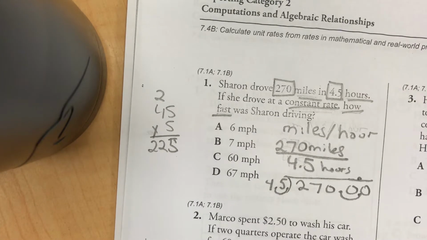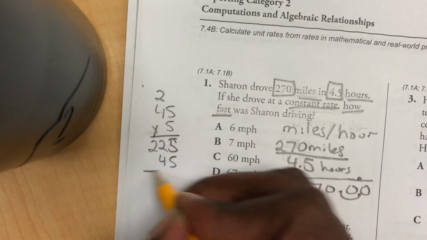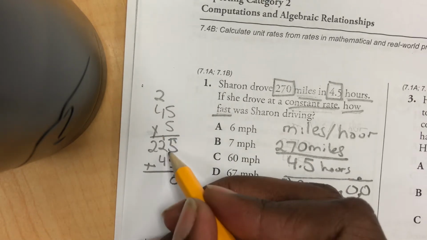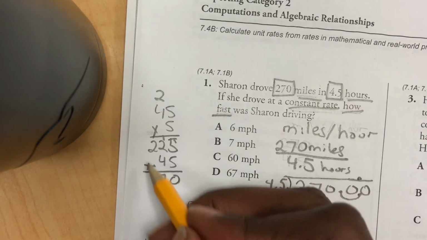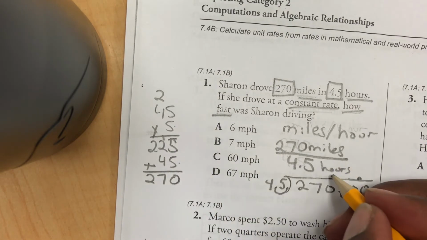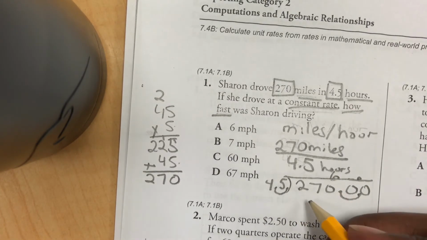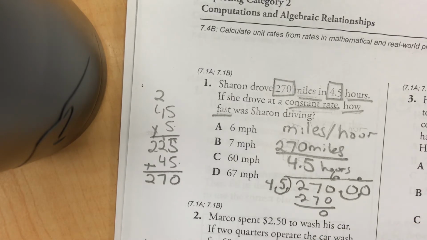Now, I think I might be able to add 45 in here again, so I'm going to give it a try. 5 plus 5 is 10, carry the 1. 2 plus 4 plus 1 is 7. My 2 comes down. 270, that's exactly right. So it went in 6 times. 6 times 45 is 270, leaving me with 0.